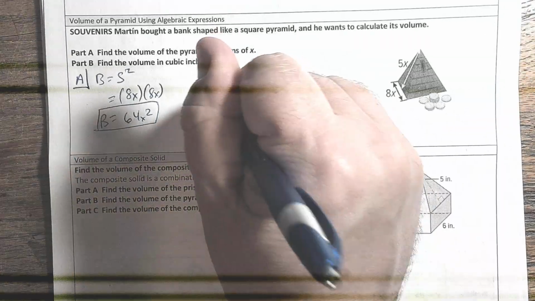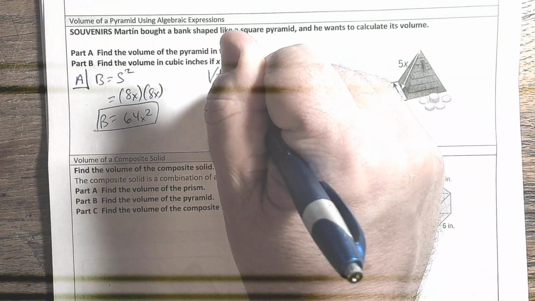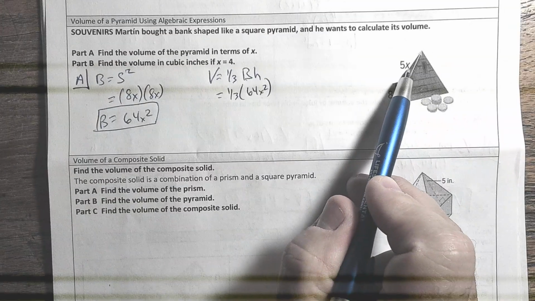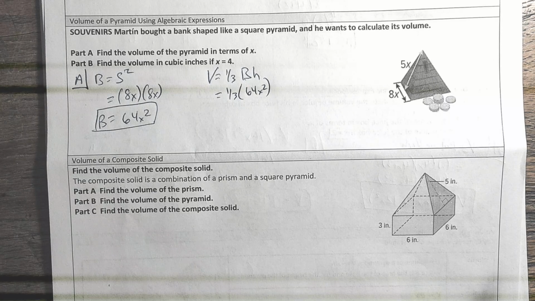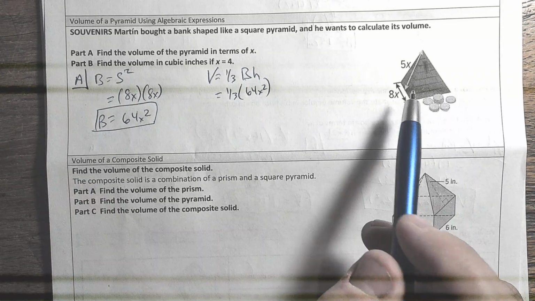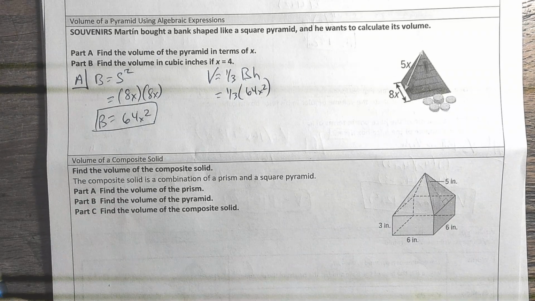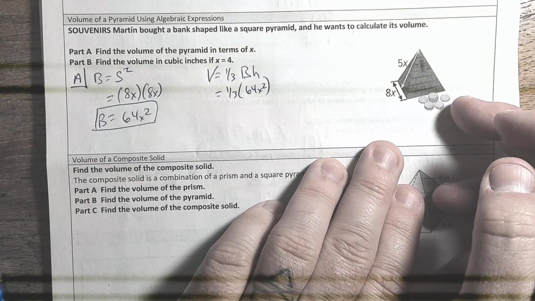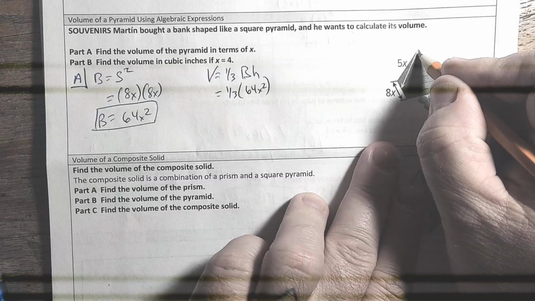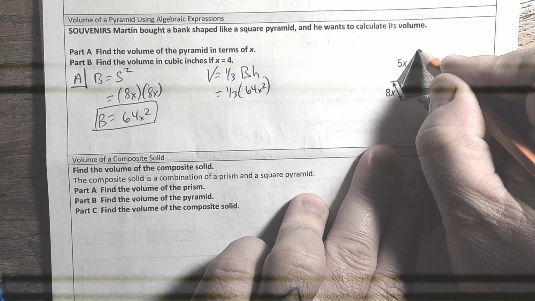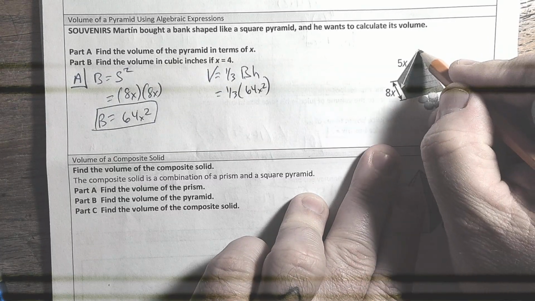So now we plug that in, so we have 1/3 base area, 64x squared, and the height is 5x. No, wrong, hold on. We have to calculate that over here, so give me just a moment. I'll do the best I can. So 5x is the slant height. We have to draw an altitude here.